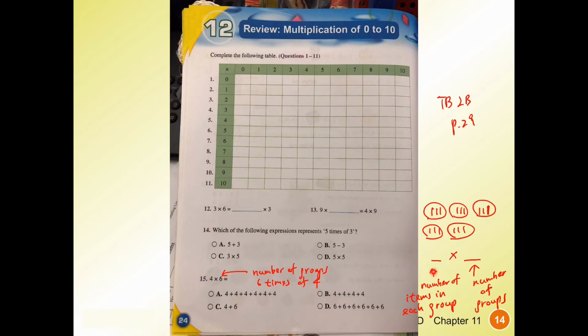And when we refer to the multiplication equation, a number times another number, the number on the left is the number of items in each group. So here 3 is the number of items in each group, and on the right side of the multiplication sign, this is the number of groups. So here we have 1, 2, 3, 4, 5 groups.